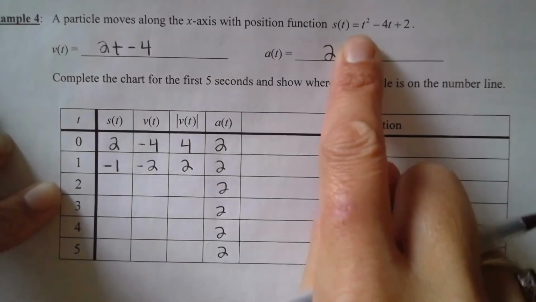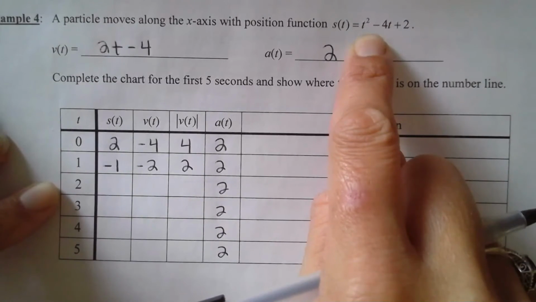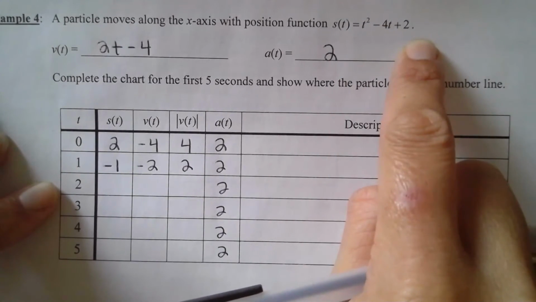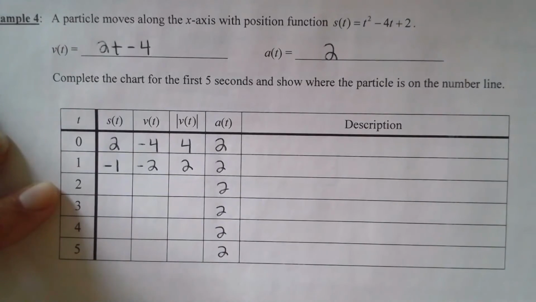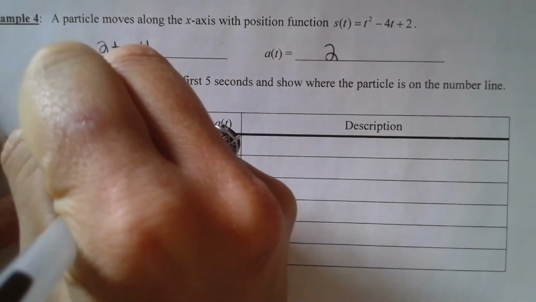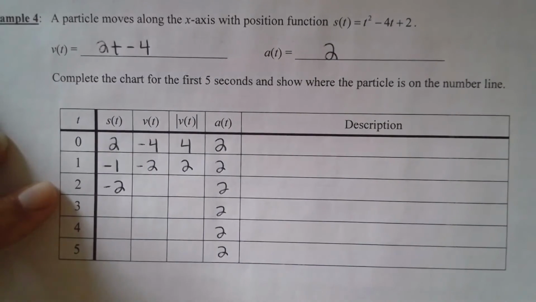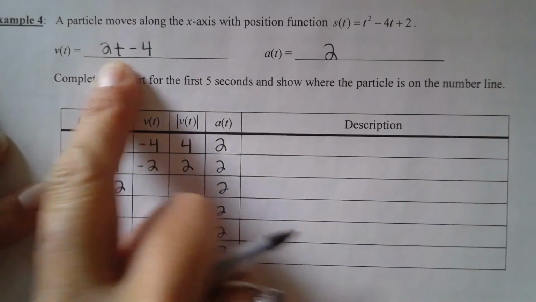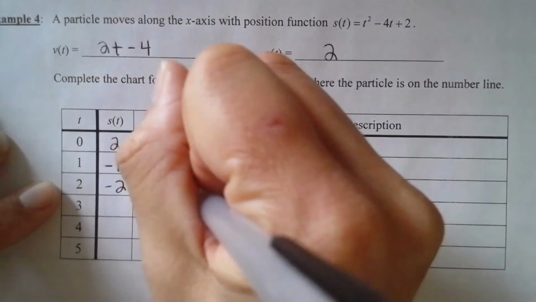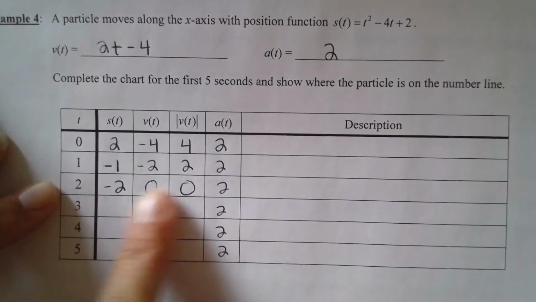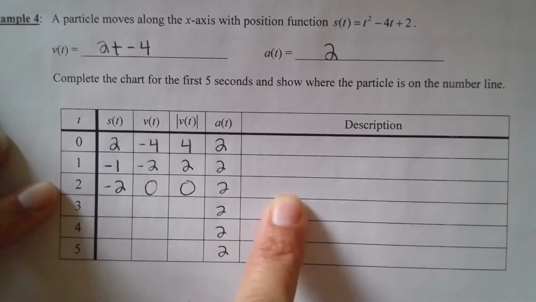At 2 seconds, the position is 2 squared, which is 4. 4 plus 2 is 6. 6 minus 8 is negative 2. At 2, our velocity is 0. So what that means at 2 is that the particle is changing direction.